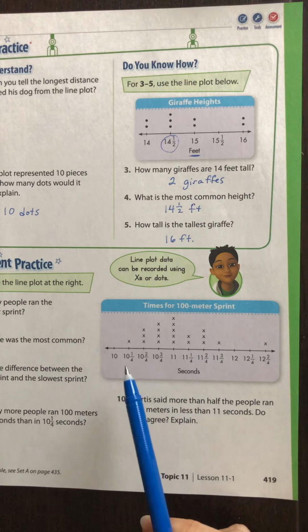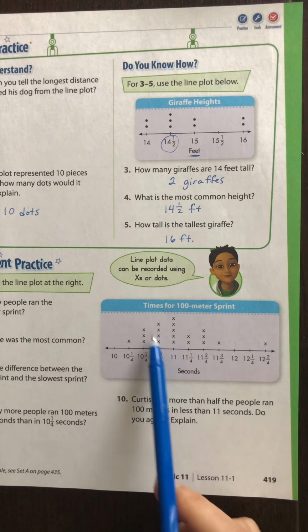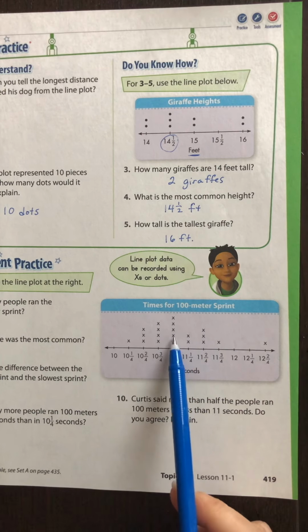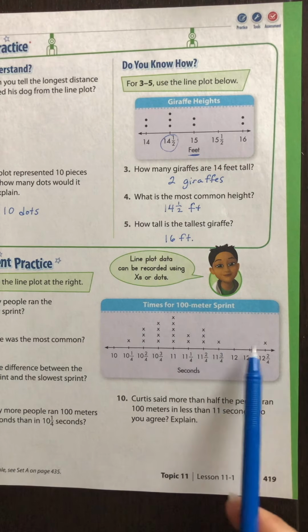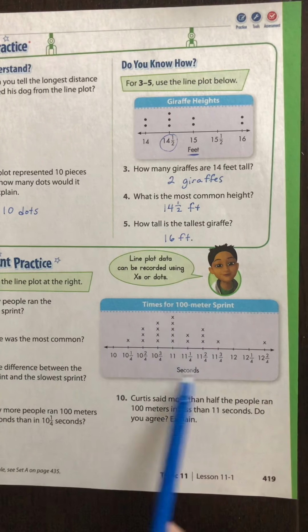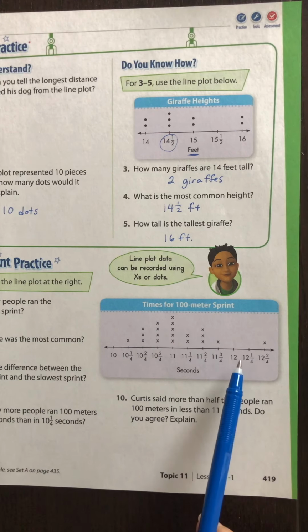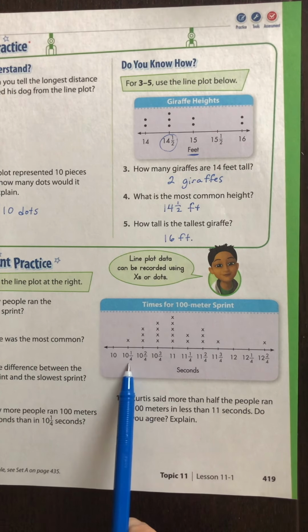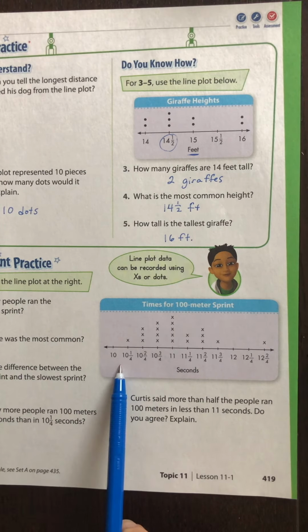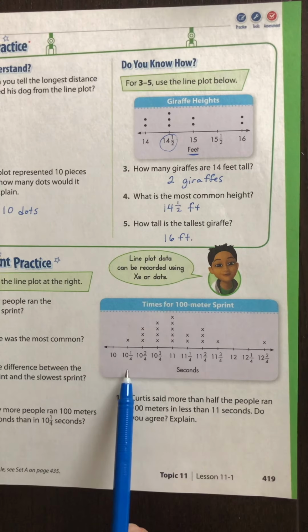So in this, we'll count them 1, 2, 3, 4, 5, 6, 7, 8, 9, 10, 11, 12, 13, 14, 15, 16, 17, 18, 19, 20. This line plot represents 20 pieces of data. Each one of these X's represents the number of seconds that it took for a 100-meter sprint.